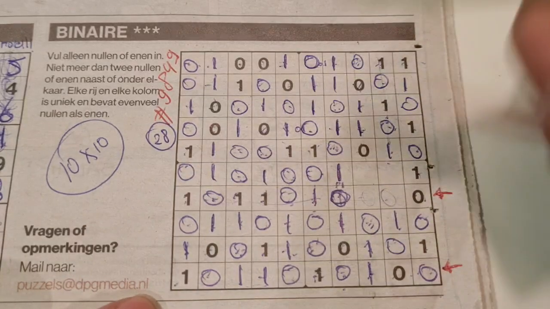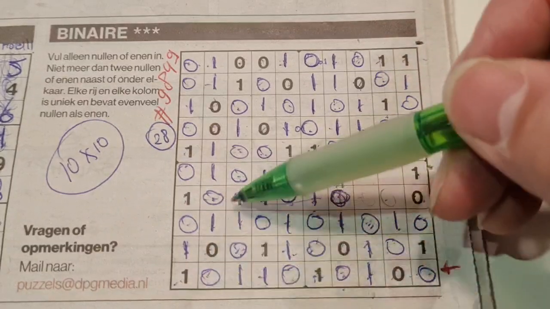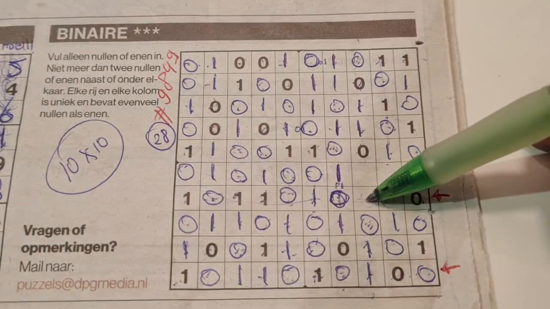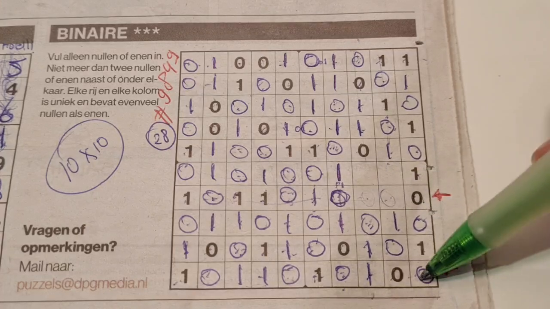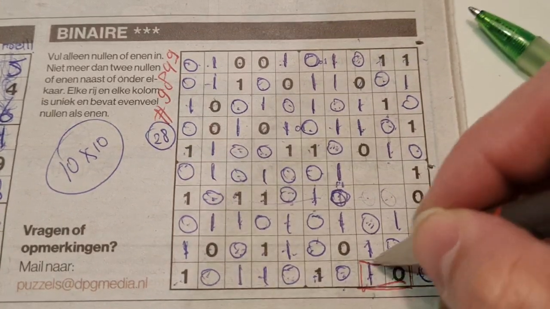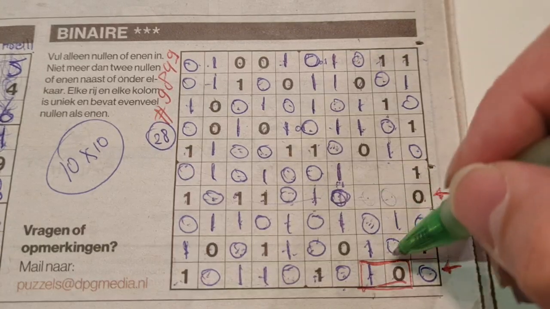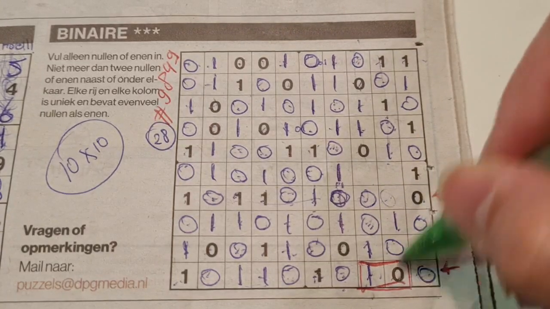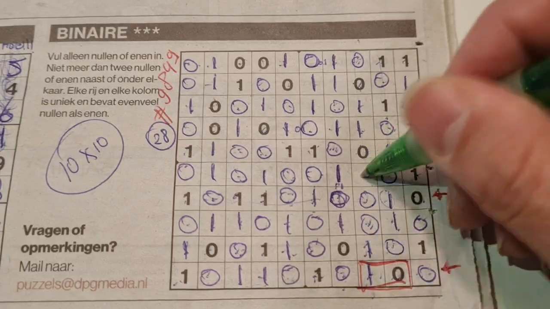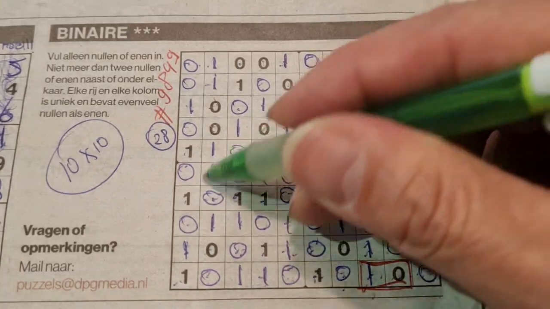Alright, let me compare. 1 1 0 0 1 1 1 1 0 0 1 1 0 0 empty box 0 0. So we need to switch these two digits. We have a 1 here, this should be an O. We have an O here, this should be a 1. Double ones, here no, there no. Double O's, here 1, there 1. Double check, 1 2 3 4 5.